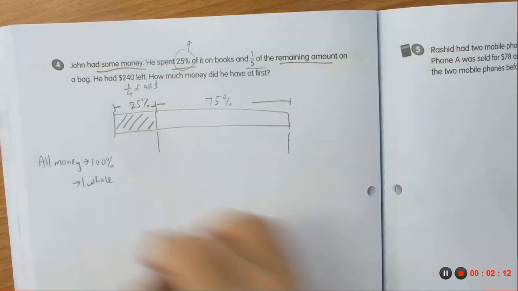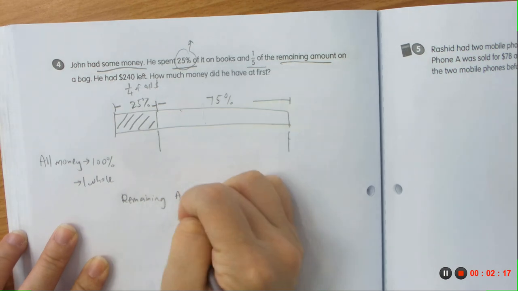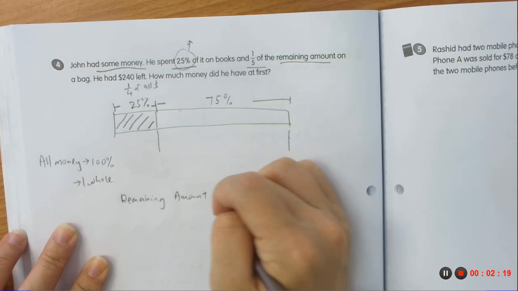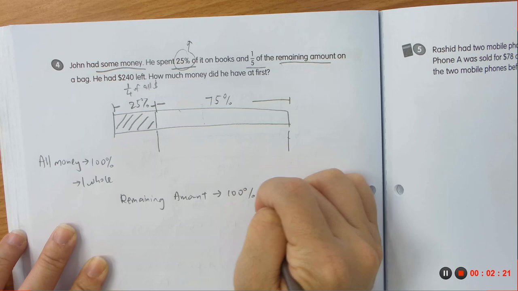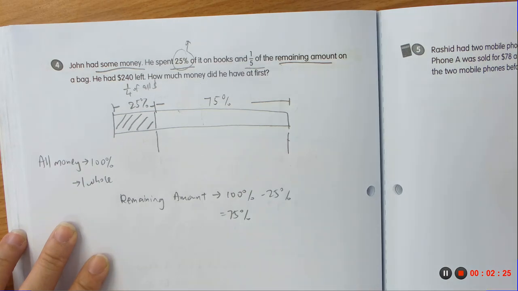So I can see already, the remaining amount is 100% minus 25%, that's 75%. That's the remaining amount. Now, 1/5 of this remaining amount is taken up for the bag.